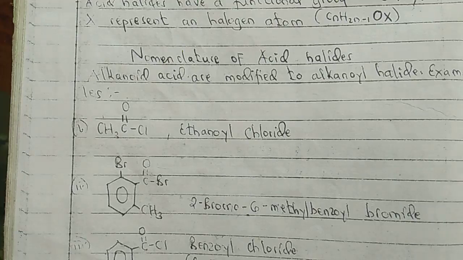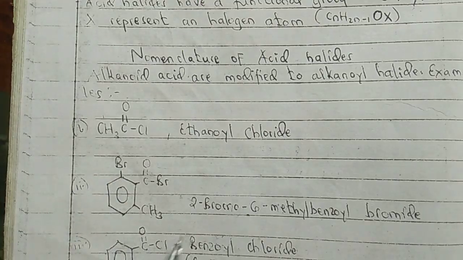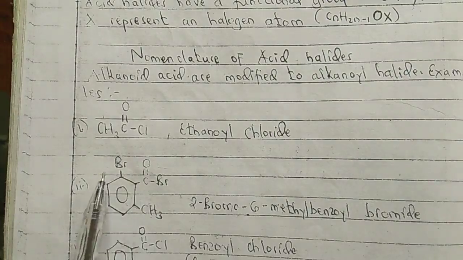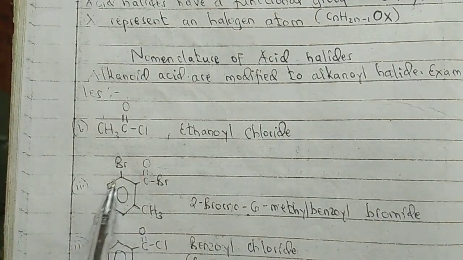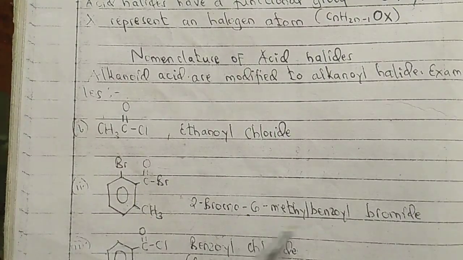Kilichopo ni kwamba bromine iko kwenye carbon ya pili, alafu 6-methyl benzoyl maana yake ni hapa. Tunaanza moja, mbili, kuzunguka hivi, bromo B yuko mwanzoni katika alphabet kuliko C, so tutazunguka kwenye bromo kwa sababu yuko mwanzoni.